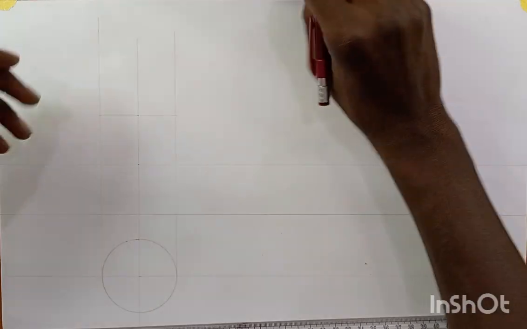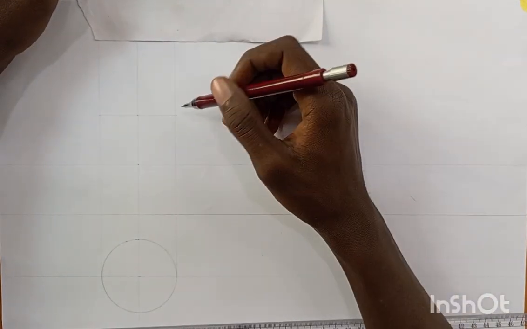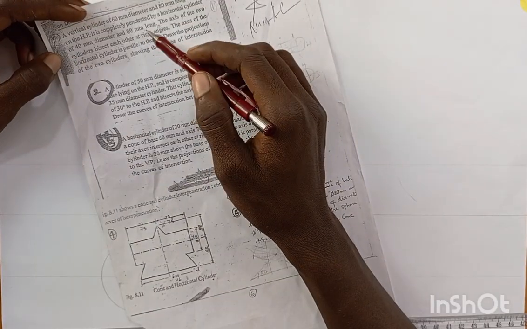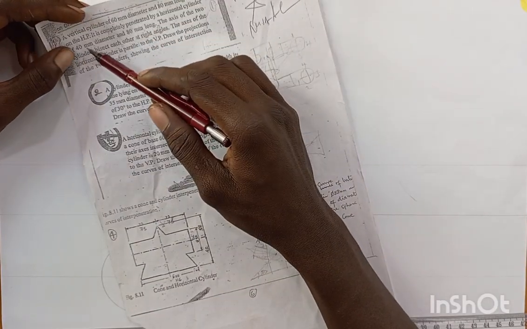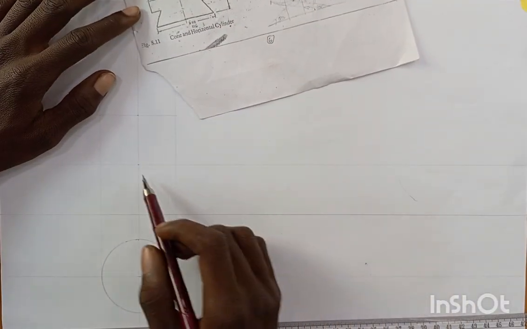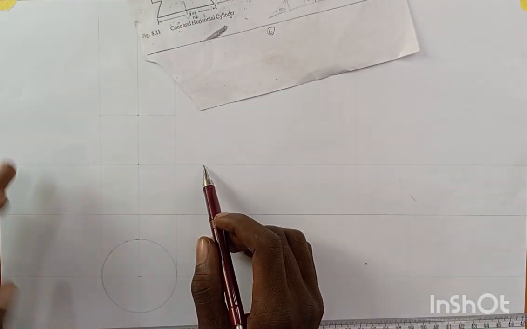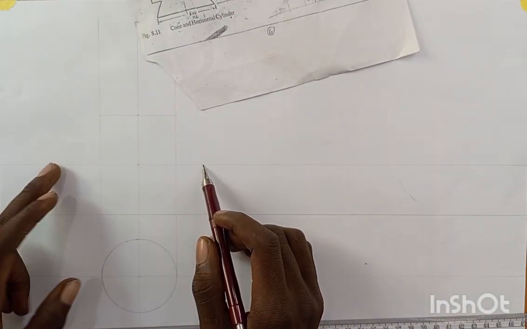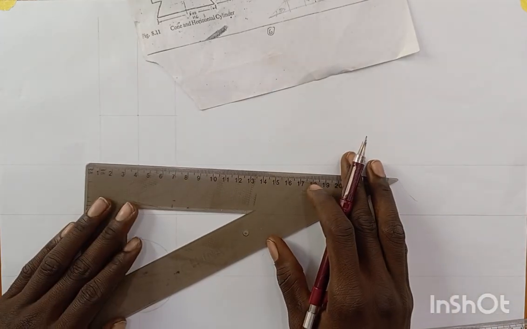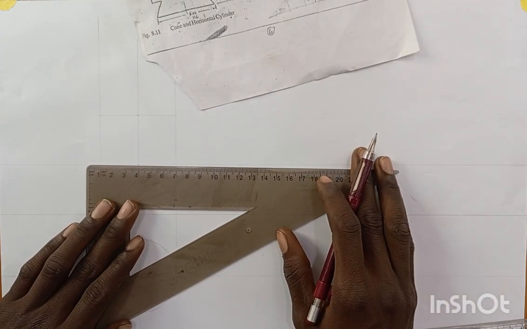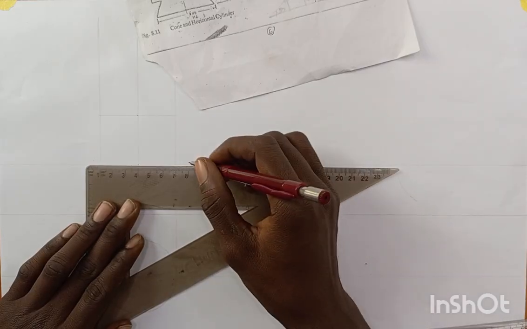As given, the cylinder is being penetrated by another cylinder of 80 mm long and 40 mm diameter. To do so, I will measure 40 mm to the right and 40 mm to the left in order to have my 80 mm. So you put the compass center at 40 like this, and then you measure here is 80.